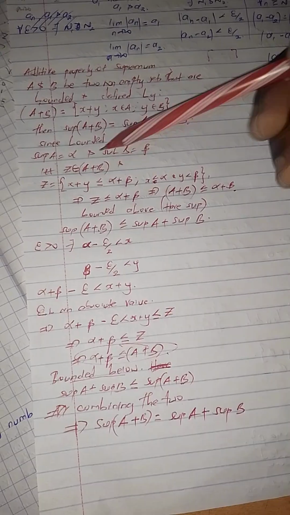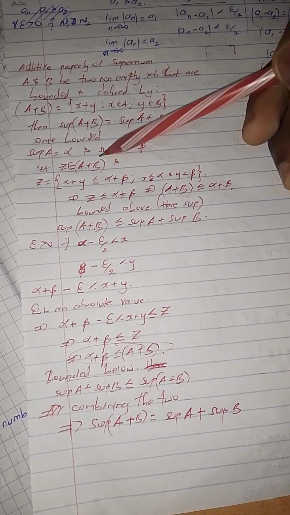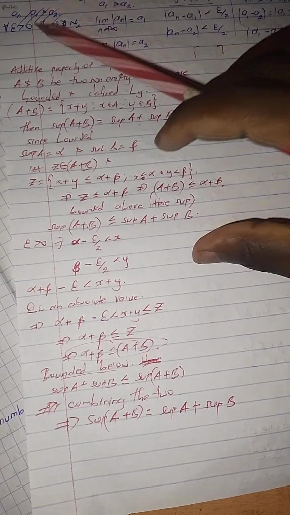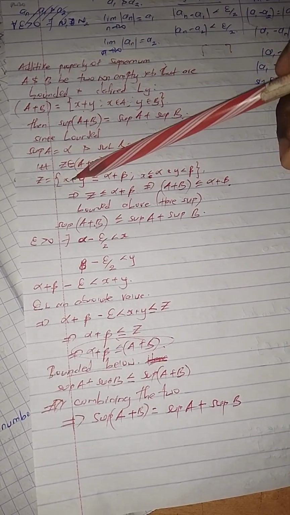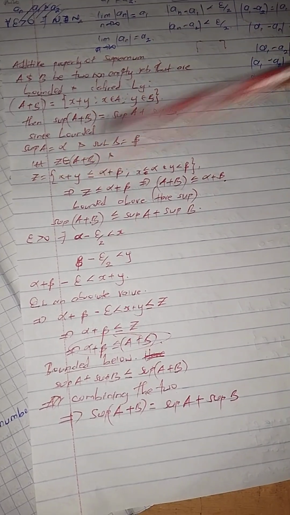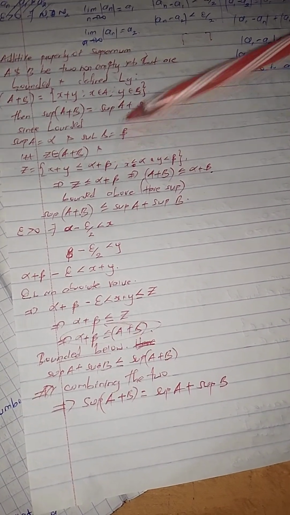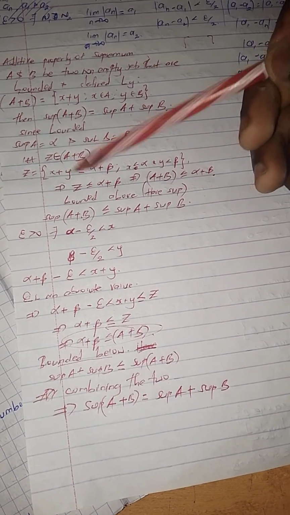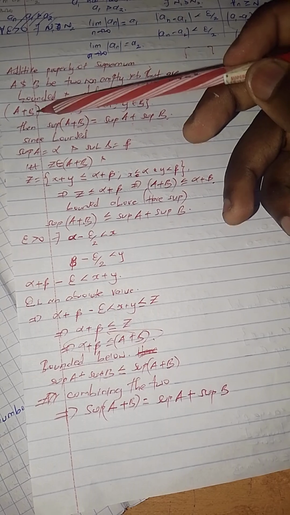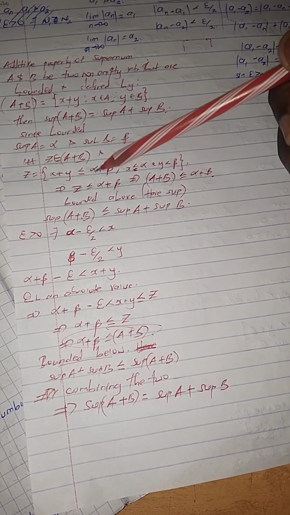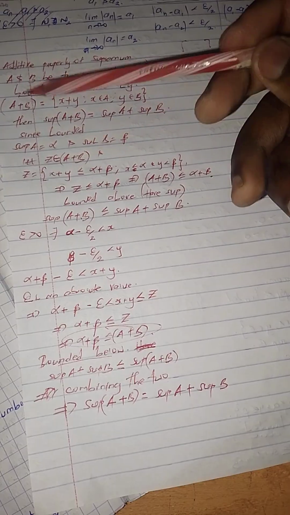Now let's say Z is an element of A plus B. Now the whole set A plus B, where Z is defined by x plus y, will be less than alpha plus beta, since these are just the elements in the set A plus B, but these are the least upper bounds of this set.